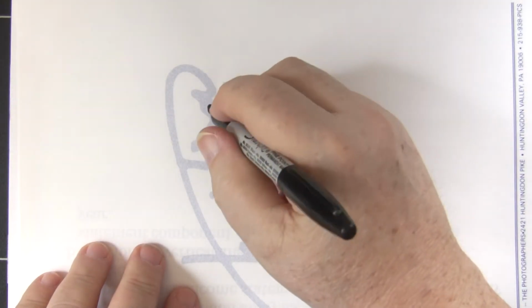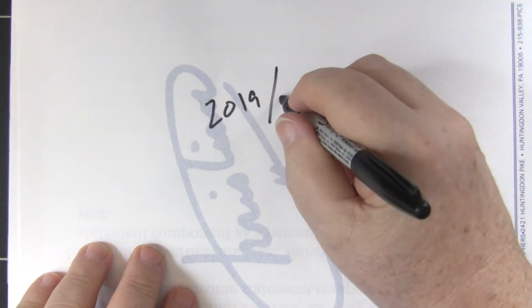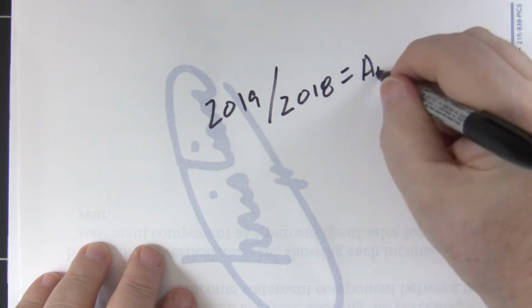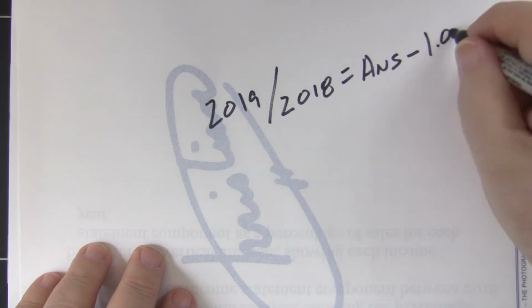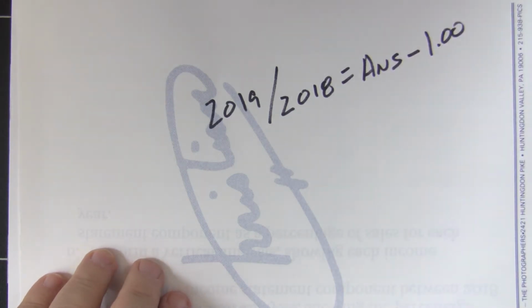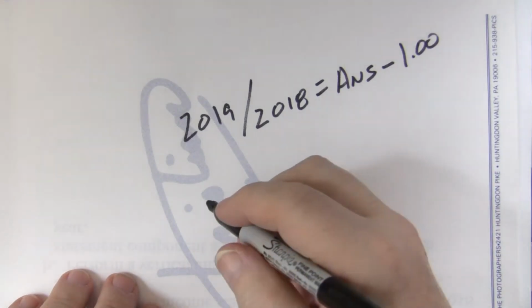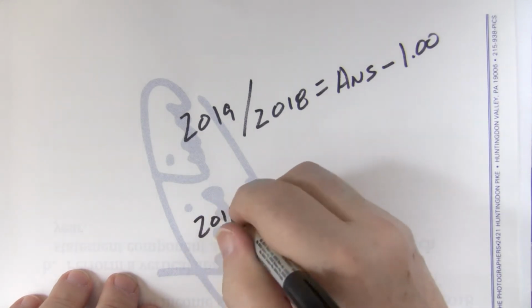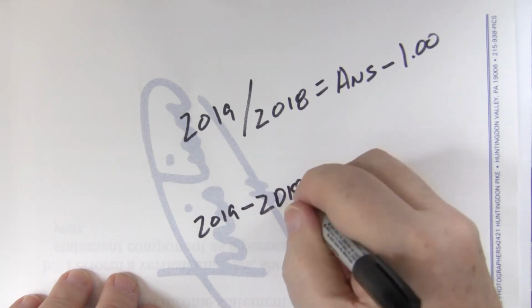I'm cheap. You can either take 2019, divide that by 2018's number, get the answer, and subtract 1. That will give you the correct answer. Or you can take 2019 minus 2018's number.